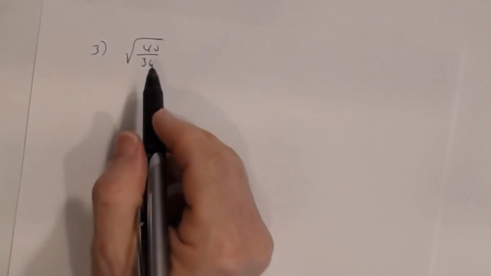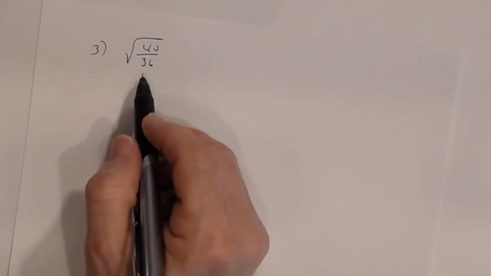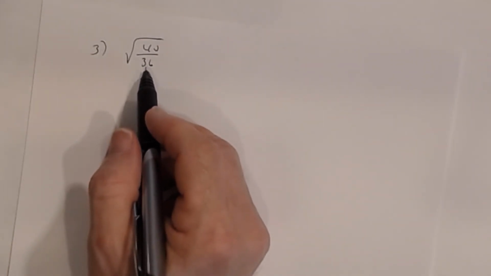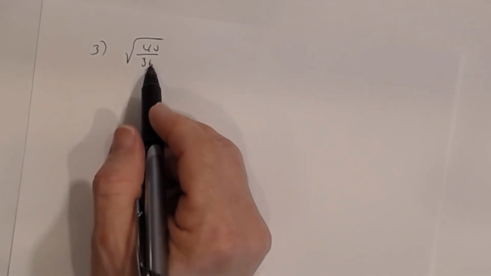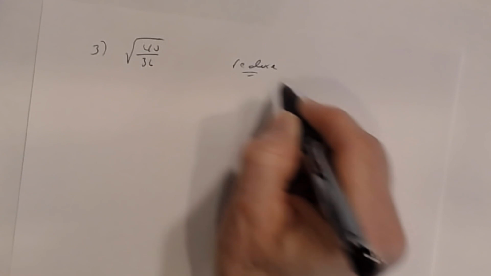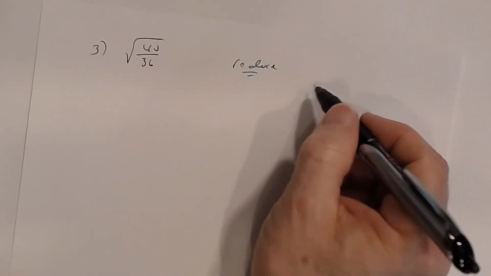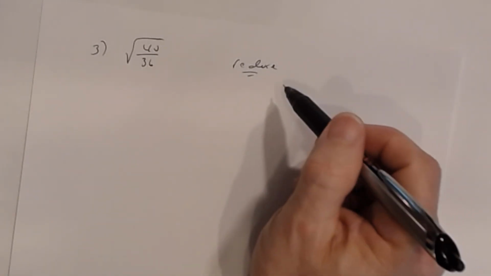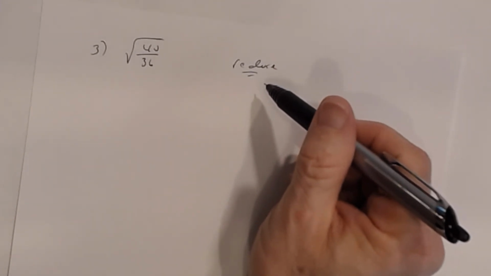So you see 36 right here, that's a perfect square. So leave it like that. All right. If you reduce this, you're going to make things a little bit more difficult for you, because you're now going to get to a point where you haven't learned yet what to do.